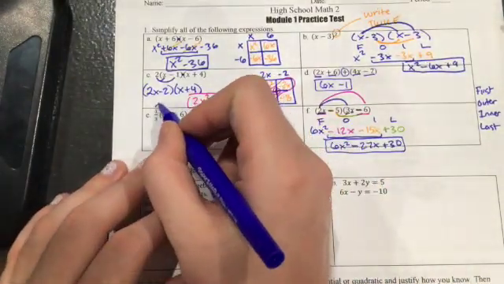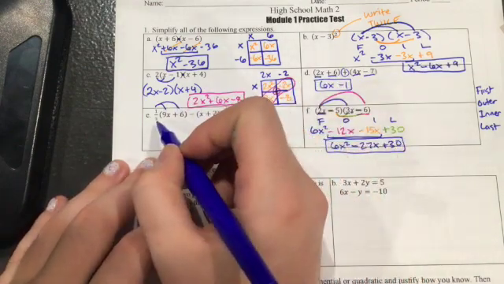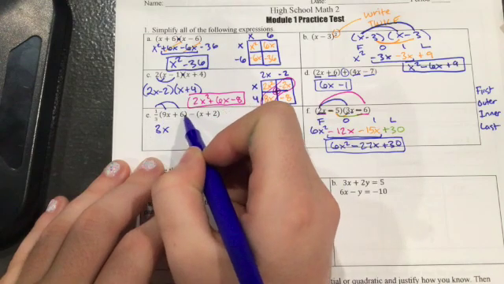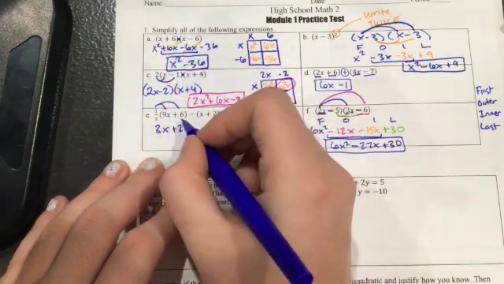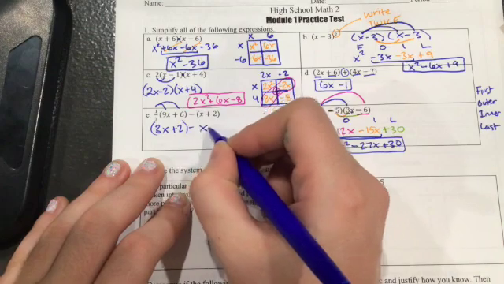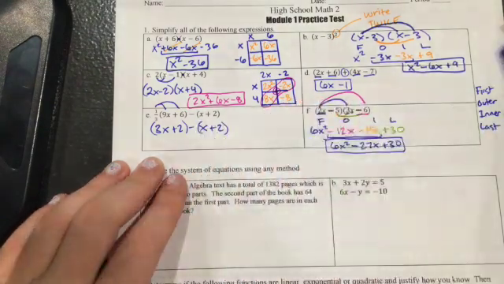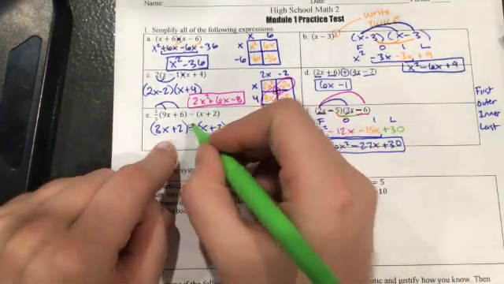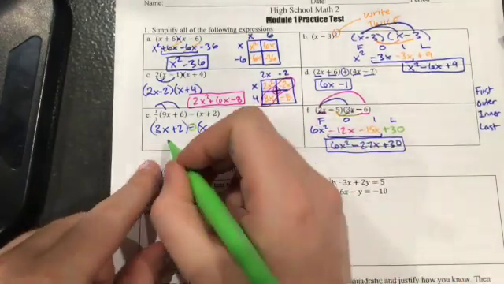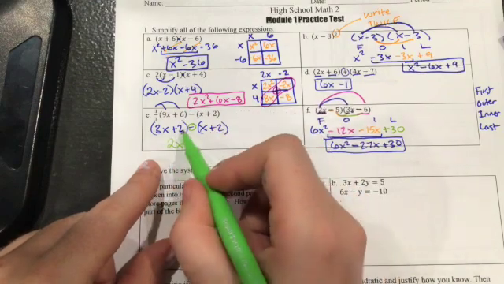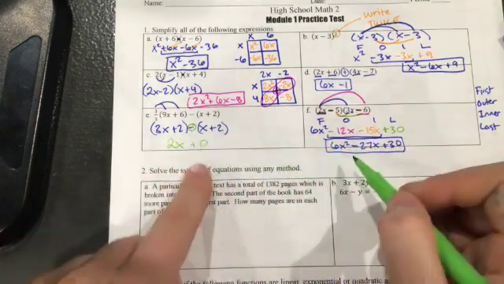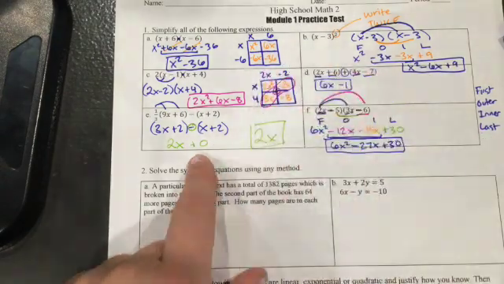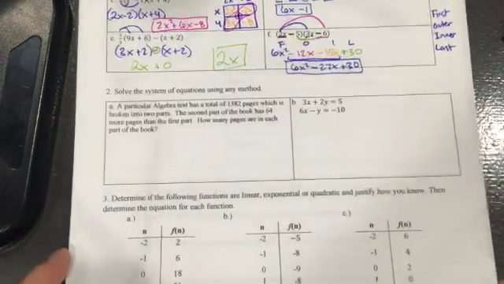I'm going to distribute this 1/3 into everything. 1/3 of 9 is 3, so 3x. 1/3 of 6 is 2. And just because we have parentheses again, don't mistakenly do FOIL or the box. We are subtracting. 3x take away x, 2x. 2 take away 2, that's 0. You don't need to write the 0, so your answer is just 2x. And that's that.